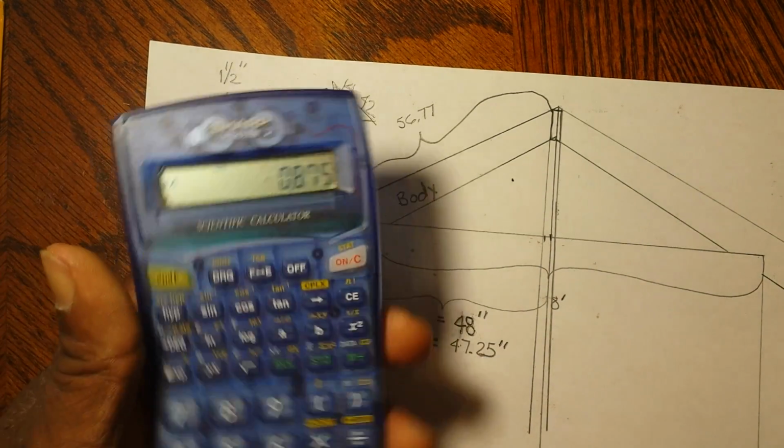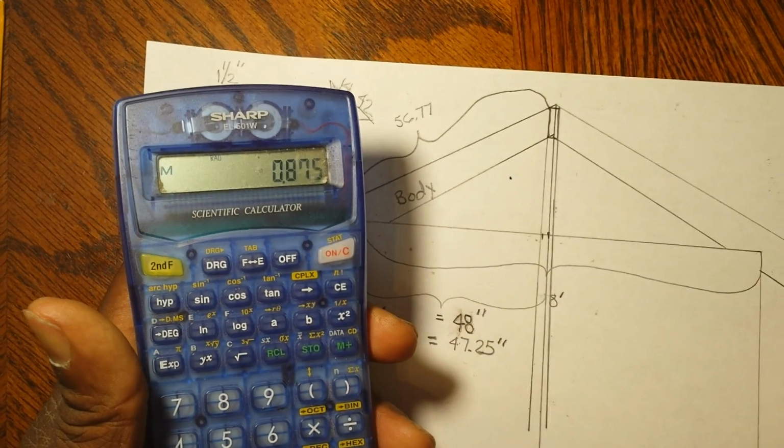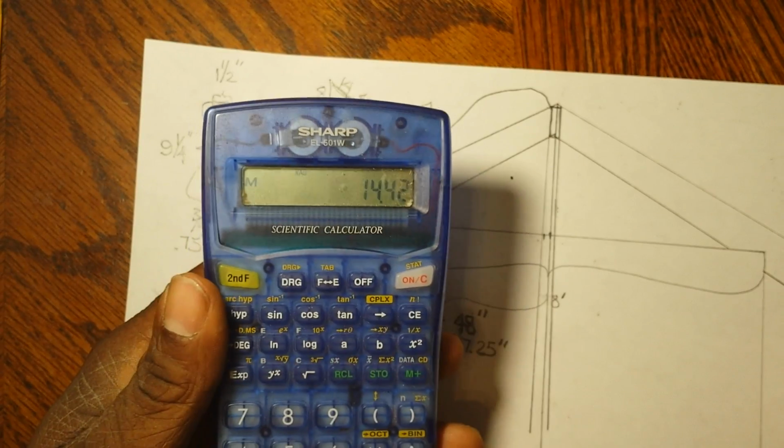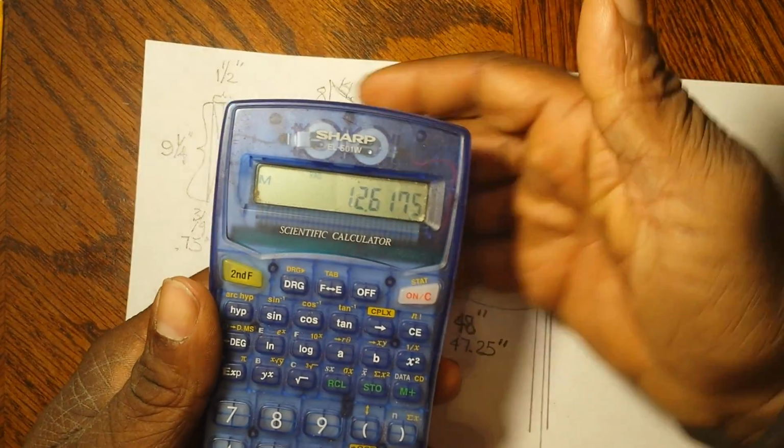I think that's the easiest way to say it. So you take 0.875 times 14.42 equals 12.617.